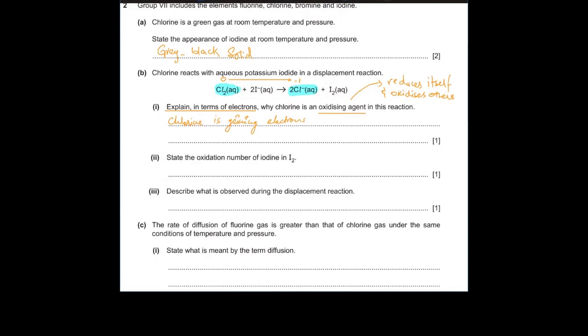Part two, we are being asked about the oxidation number of iodine. It's in its elemental form, so it would definitely be zero. Okay, part three. Describe what is observed during the displacement reaction. These are ions, we can't see them, there's no observation of ions. But for iodine in aqueous form, iodine forms a brown solution.